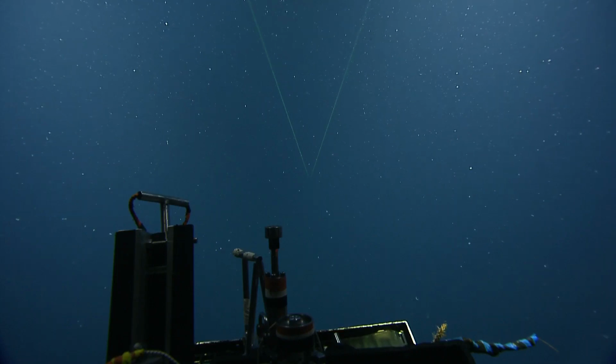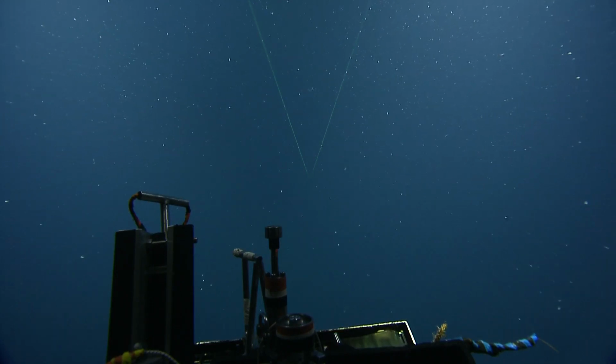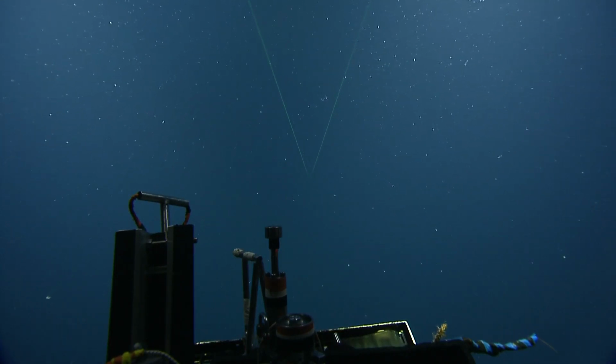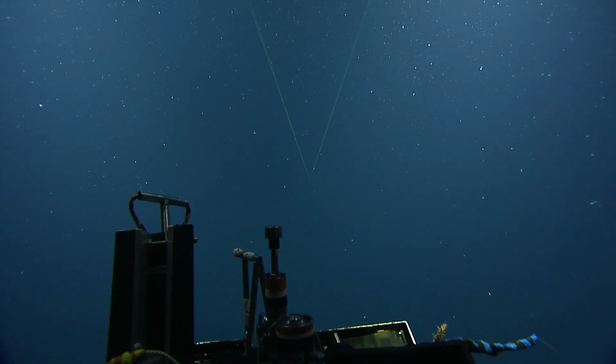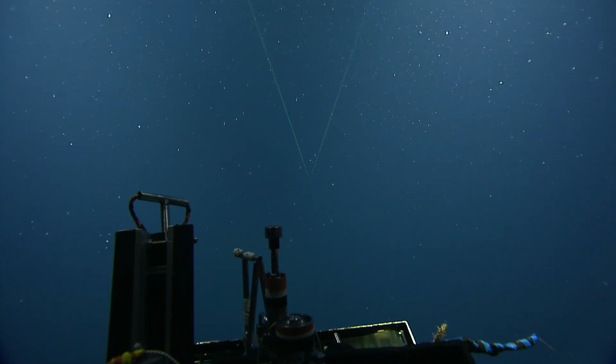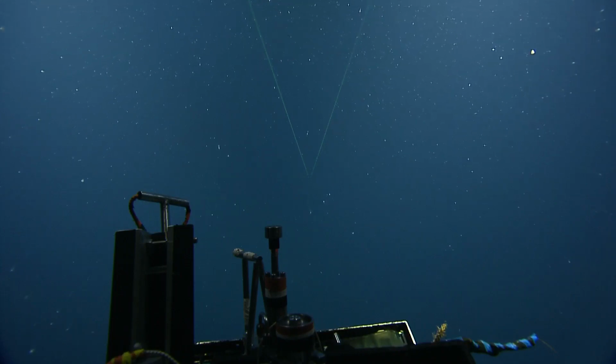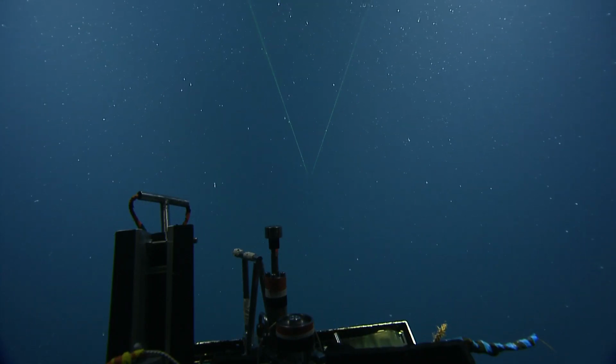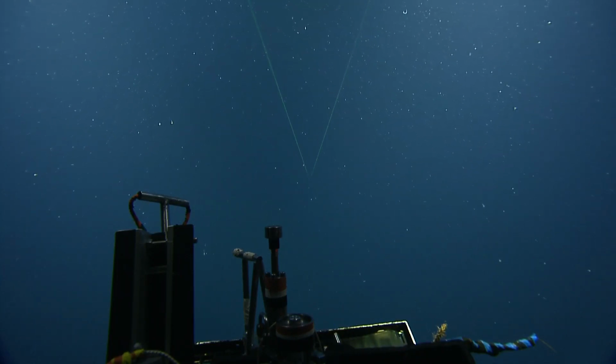I mean, the improvements that have happened in navigation in the last 20 years or so that I've been participating in remotely operated vehicle dives, and have done some navigation work myself. Man, it's a lot better than it used to be.